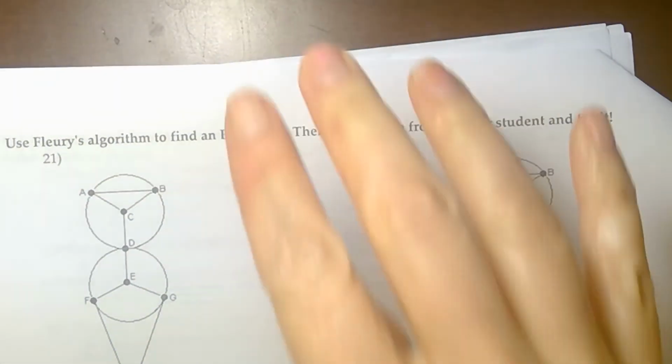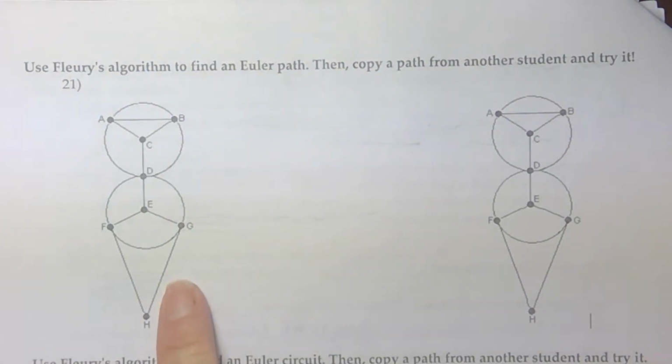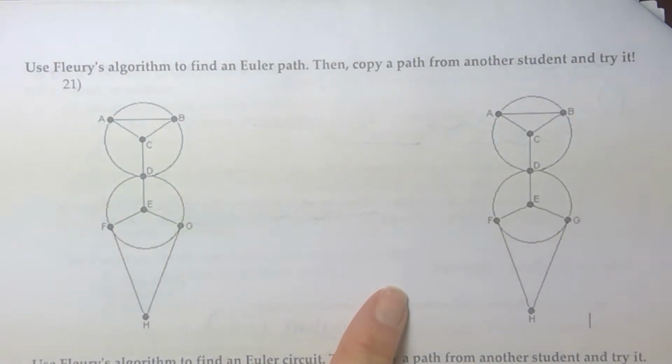Okay, so let's find some Euler paths. Now, you don't have another student to work with, so you just get 2 shots at this. We're going to do one, and then I'm going to encourage you to do another one. I have a couple that I have listed off that we're going to try. Euler path.